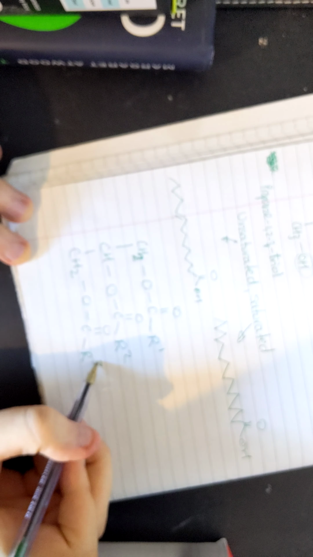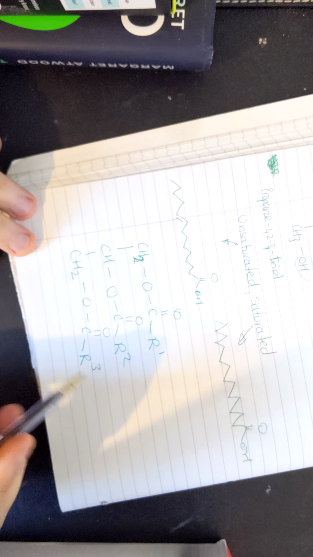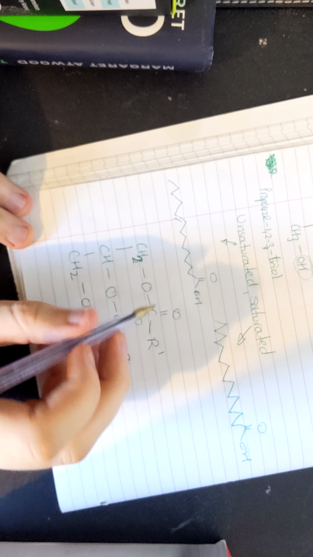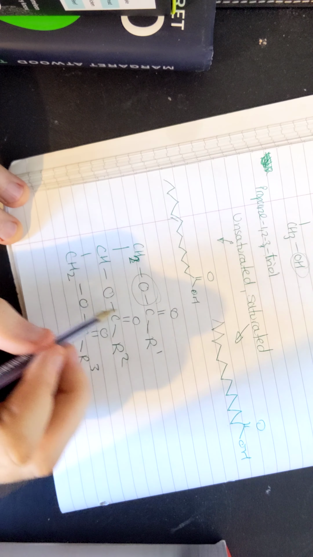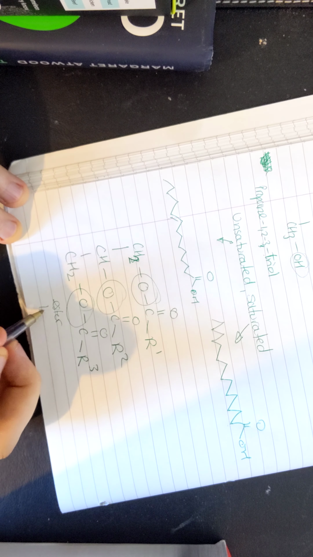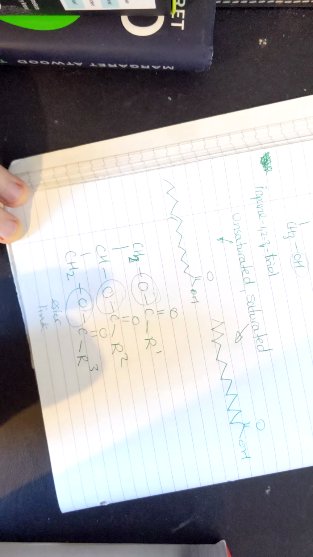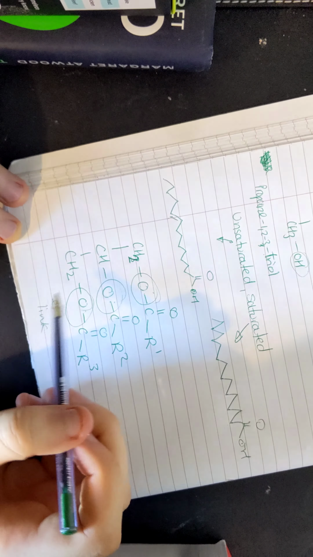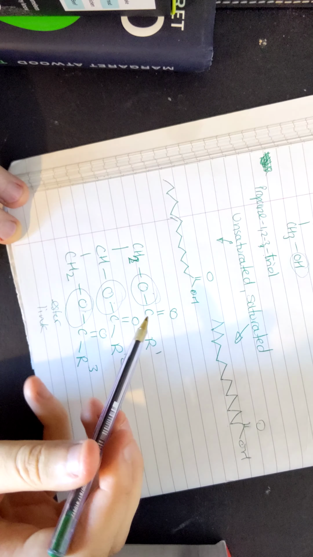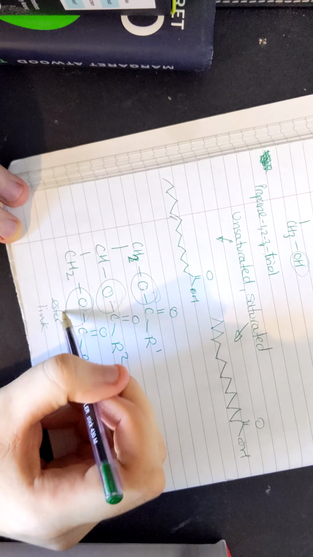Now they could be all the same as each other, they could be different from each other. I've just labelled them R1, R2, R3. And we have 3 ester linkages. So we have those 3 ester links, 1, 2 and 3. And so this is why the fats and oils comes up in our ester chemistry, because those biological molecules have these ester links in them.